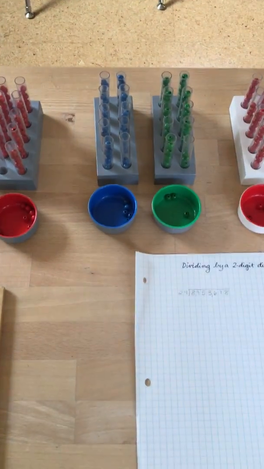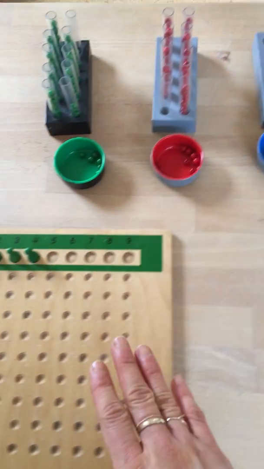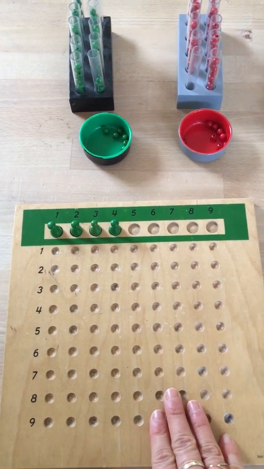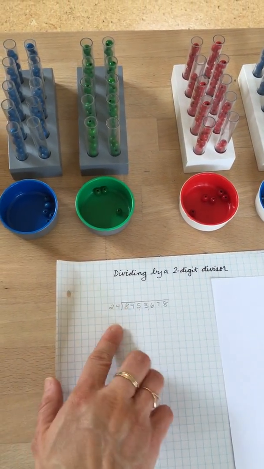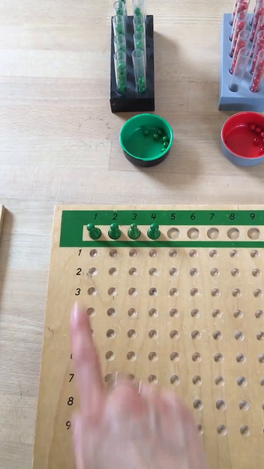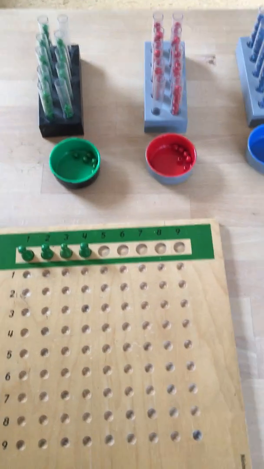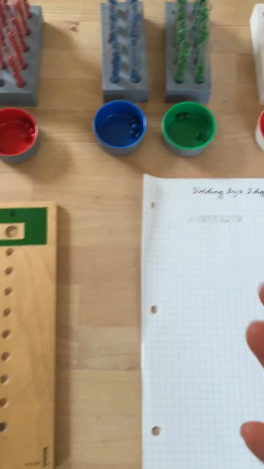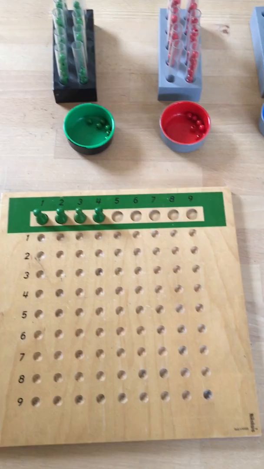You have abstracted that when you're doing a single digit divisor, you're just working with one board. And so when you're sharing your dividend, you're just sharing with a unit. And whatever one unit gets is your quotient, the number that you write up top, what each unit gets.